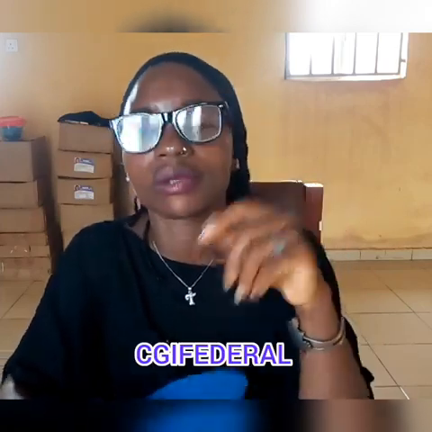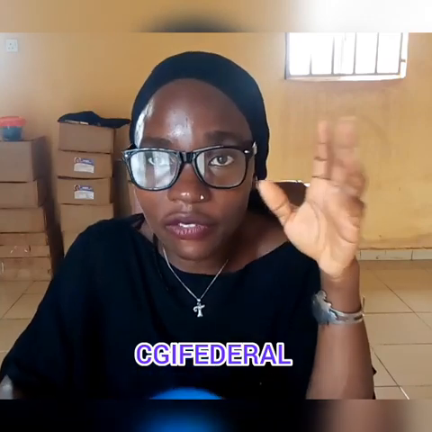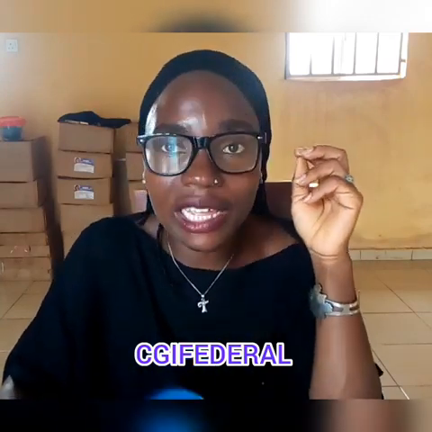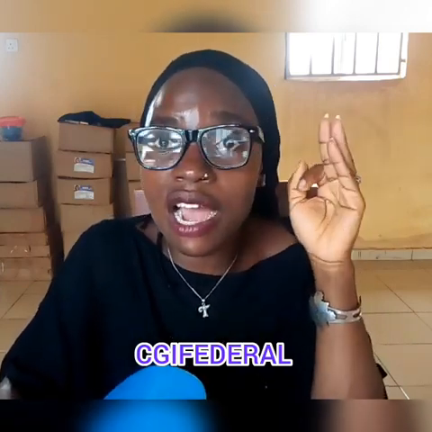Now, if you want to process this visa form after purchasing it from a bank, how do you go about it? There's a website called CGI Federal. Once you type it, you're going to see your visa form.